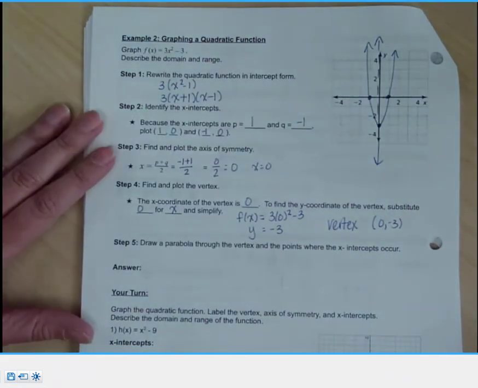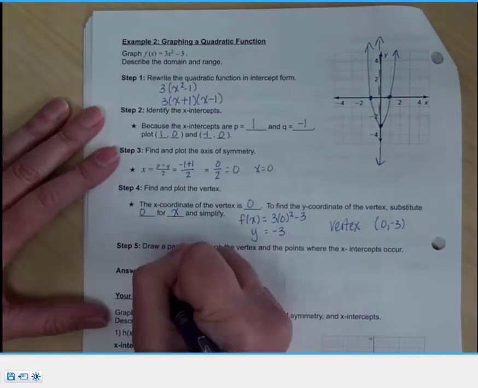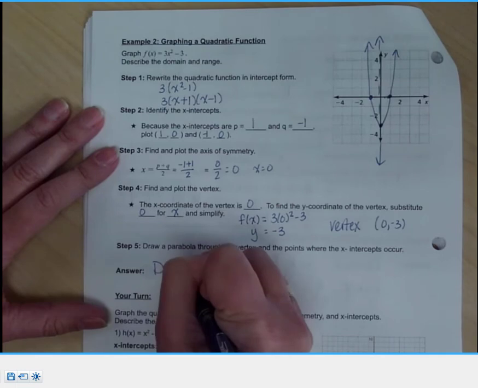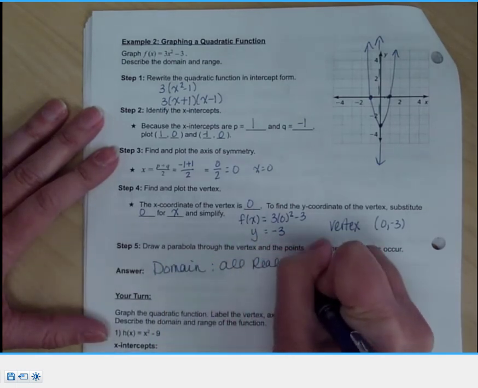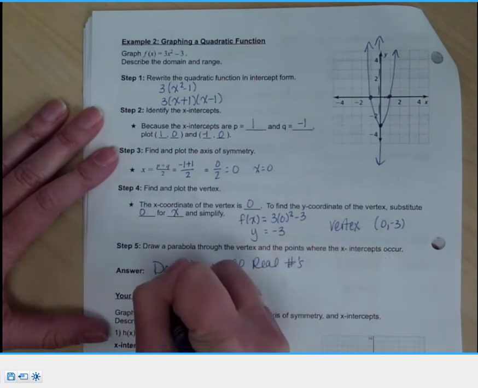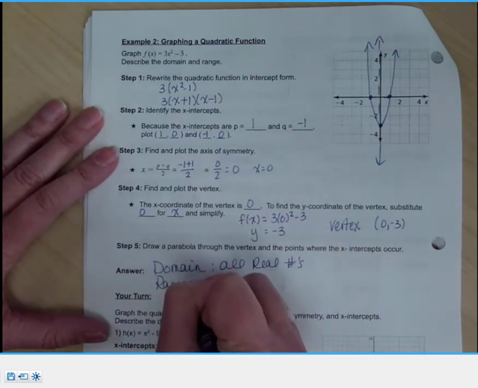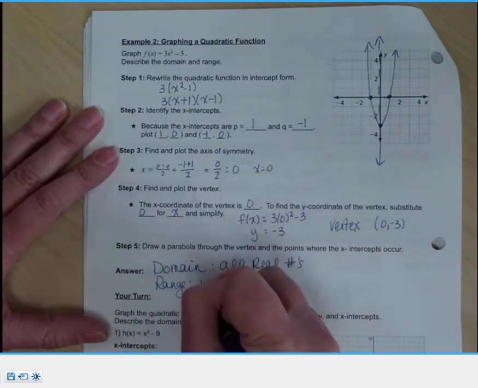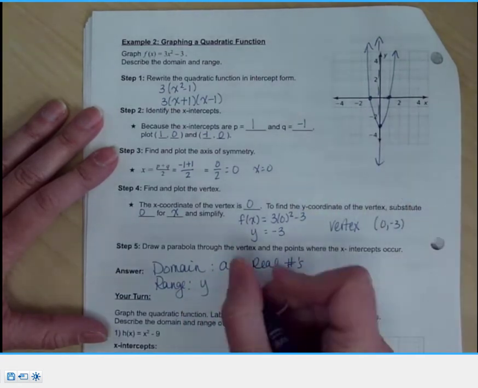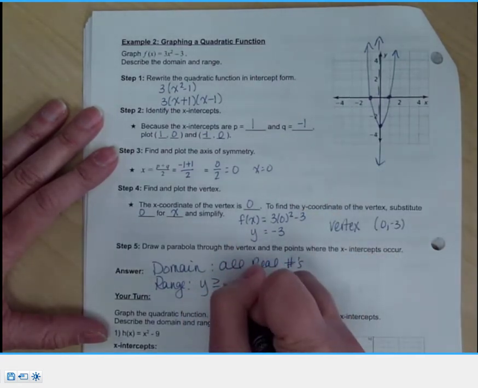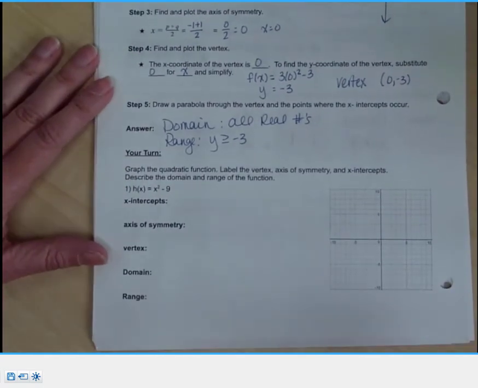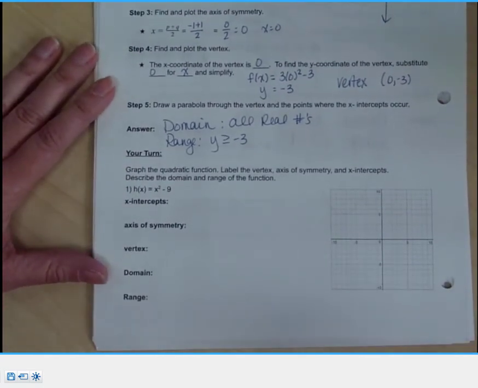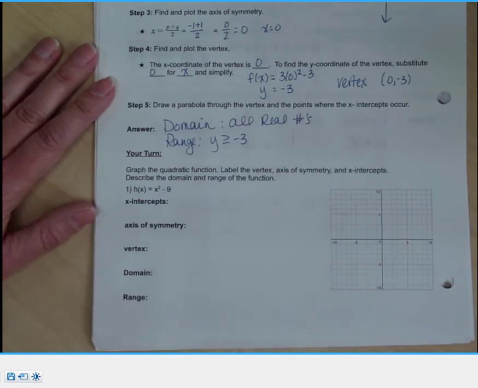So I'm going to have a function that looks like this. My domain is all real numbers. And my range, let's see, y has to be greater than or equal to negative 3. So now it is your turn. Go ahead and pause the video. When you're done, check your work.